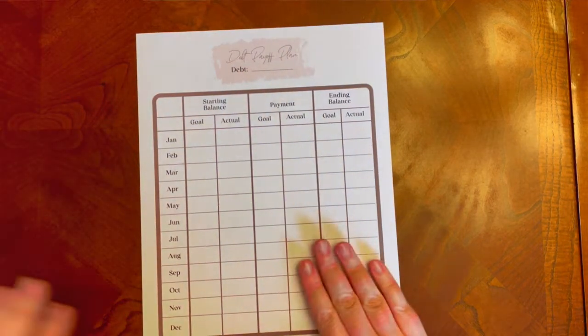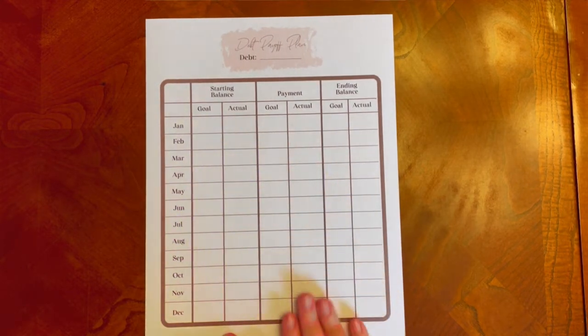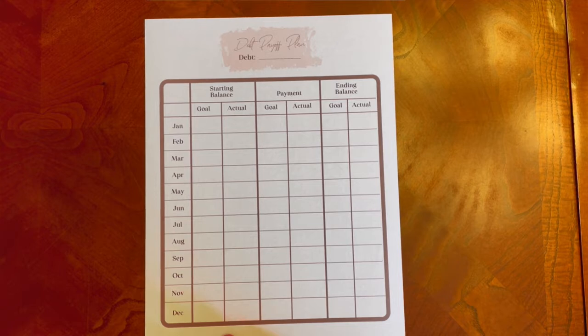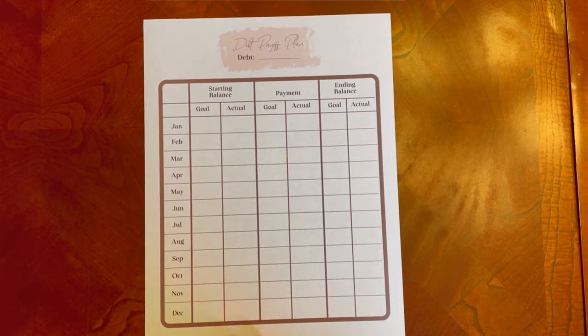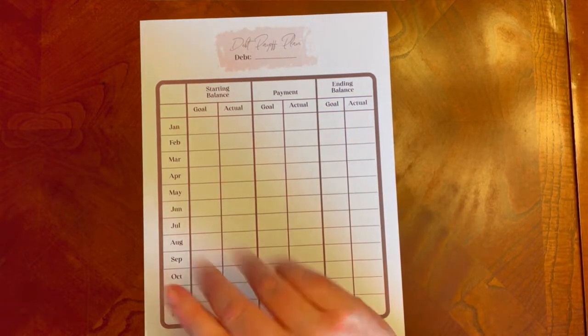And then finally, your debt payoff plan. If you're working to pay off any debt, this can help you understand for the year where you're going to end up, and you can track your actuals versus your goal. So again, that is in a printable format and in a few different configurations.